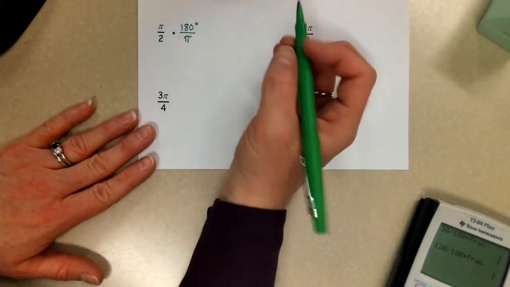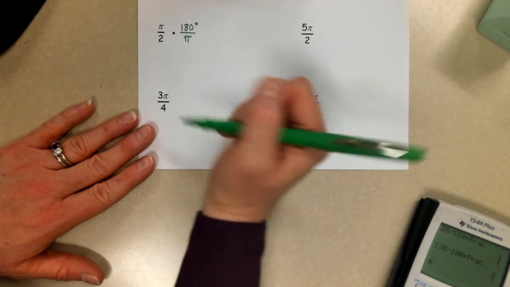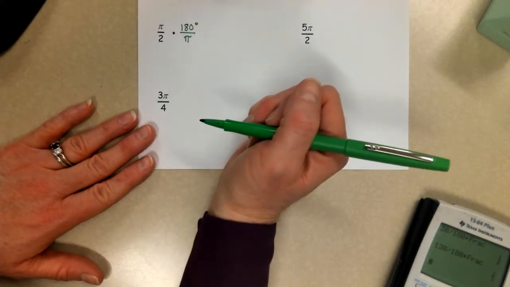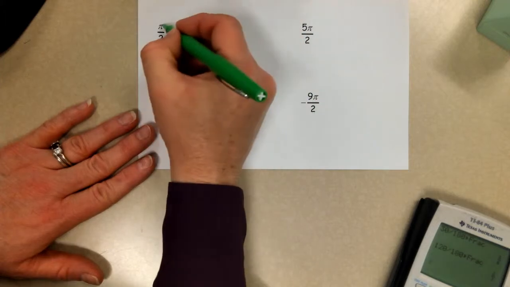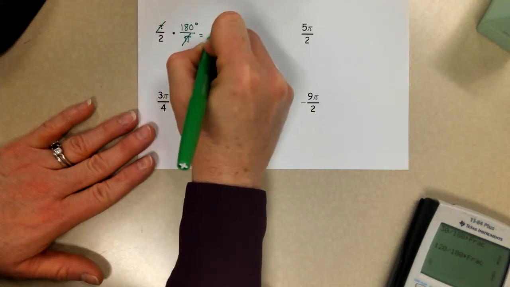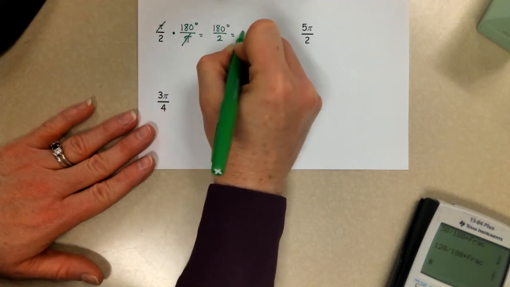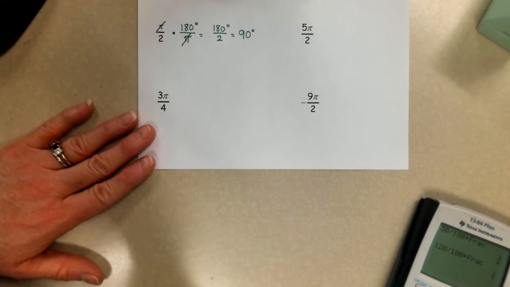So I use the same converting fraction, but it's reciprocal this time. It's equal either way, so I'm multiplying by something that's equivalent to 1, whichever way it's turned. So pi cancels out. I have 180 divided by 2. 180 divided by 2 is 90, so 90 degrees.